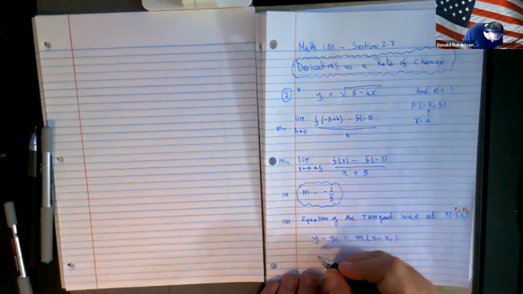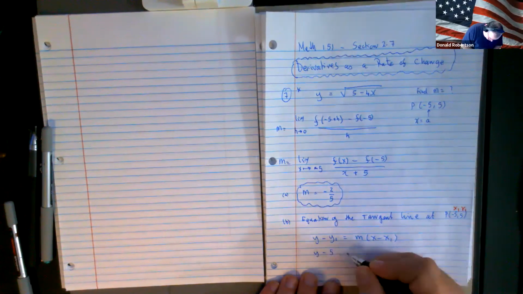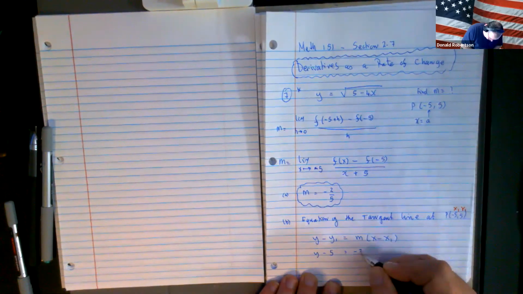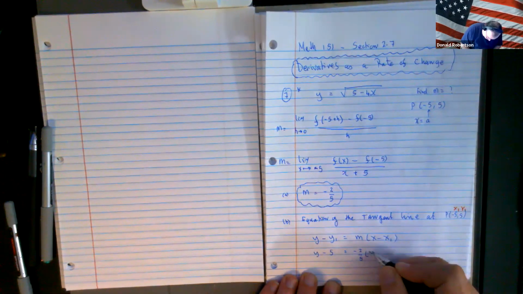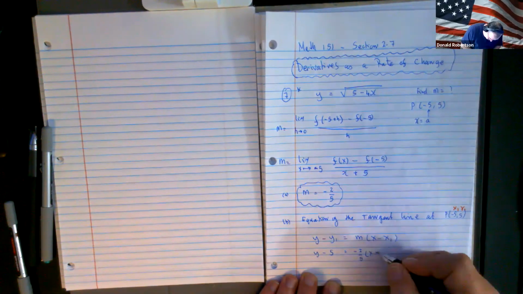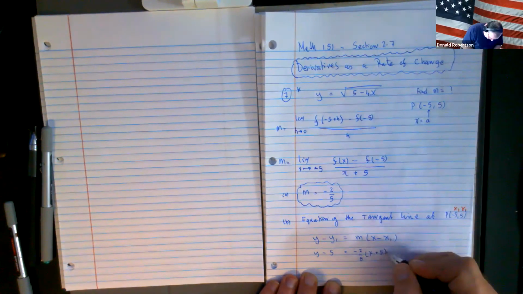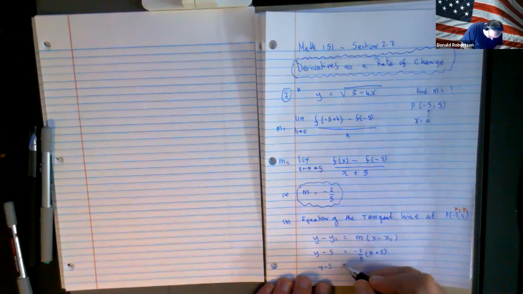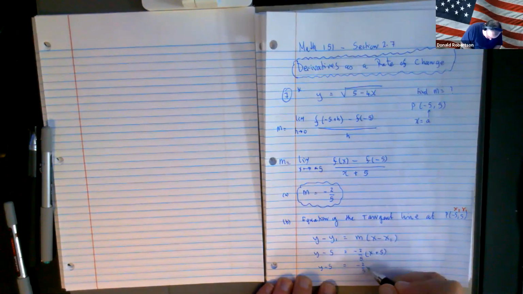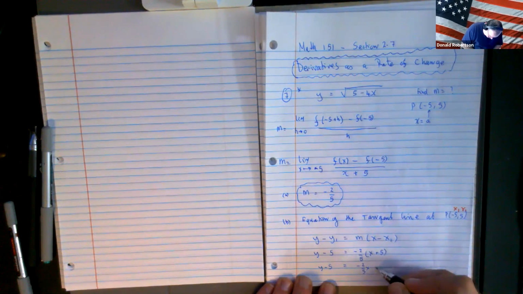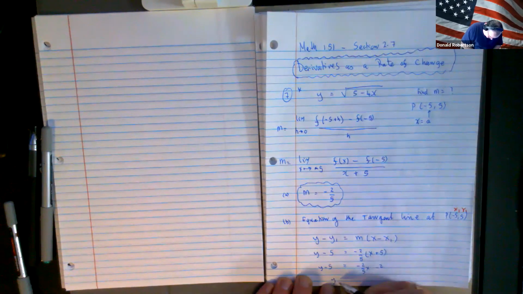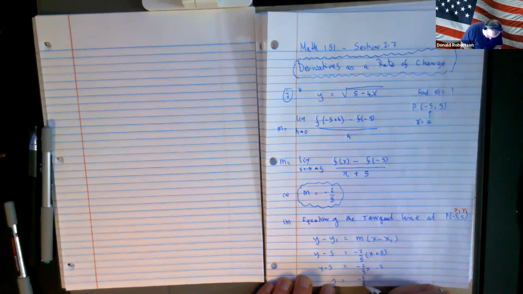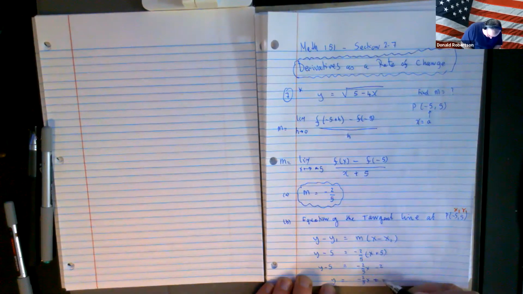So it's going to be y take away 5 equals -2/5. X take away a negative is the same as adding it, so that's x add 5. That becomes -2/5 x minus 2, and so y is going to be that.